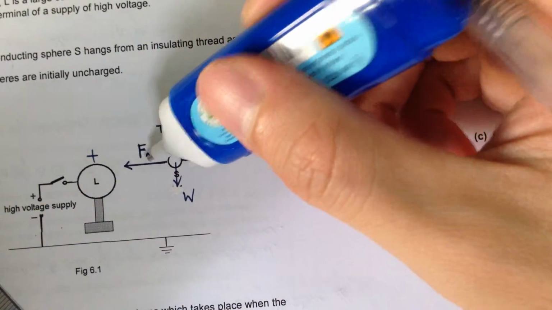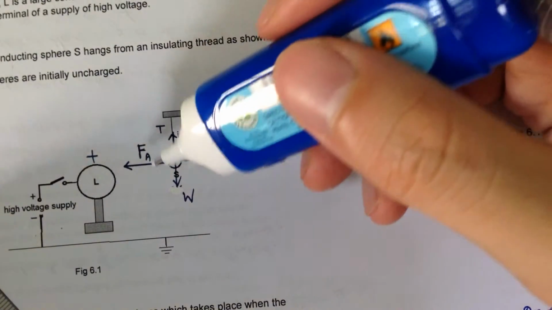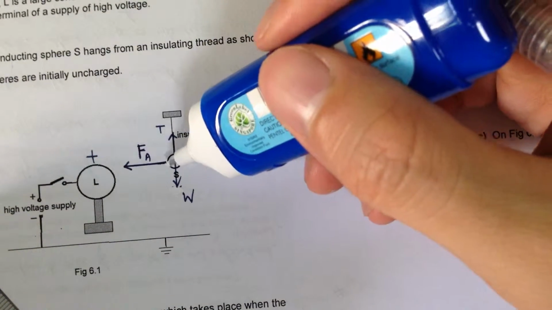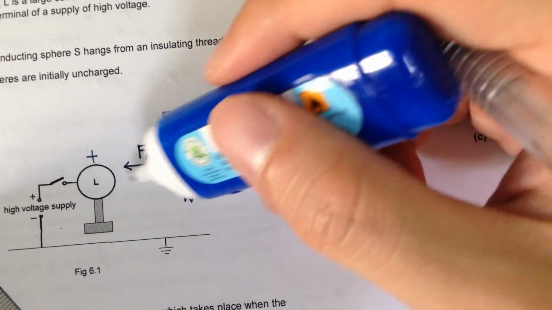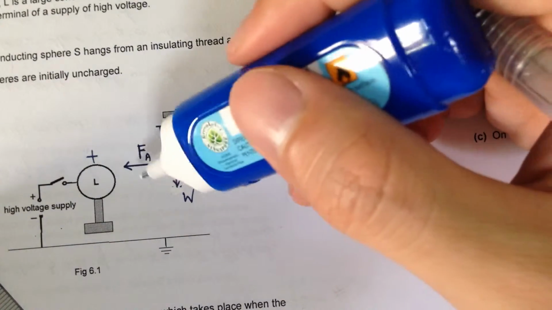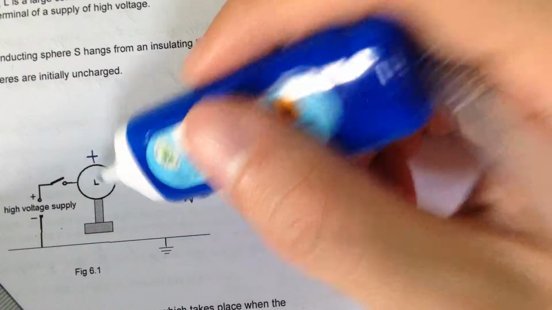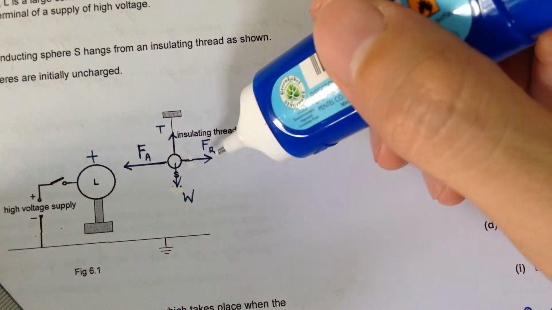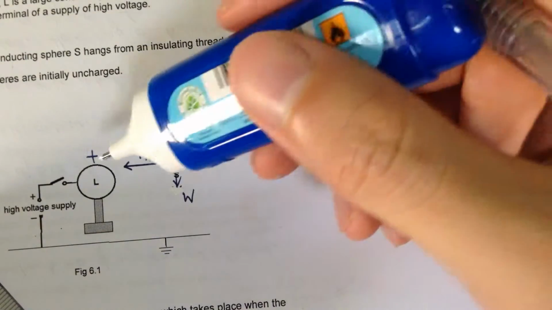Why is it that this one will be stronger? Good, yes, it is because the charges here are slightly closer to this sphere. So the force due to the electric field depends on the distance. Okay, so this distance is nearer, so this force will be stronger than this force, which is further away.